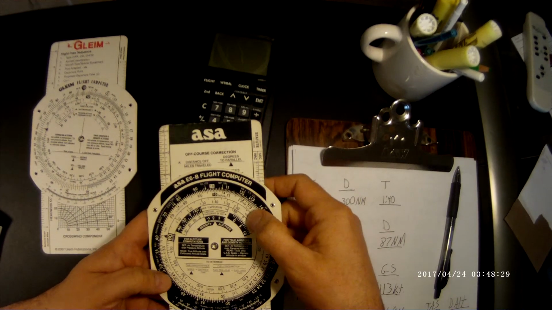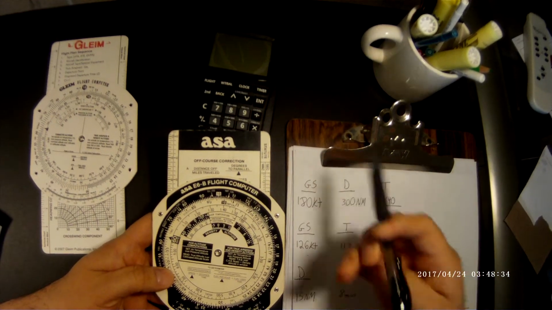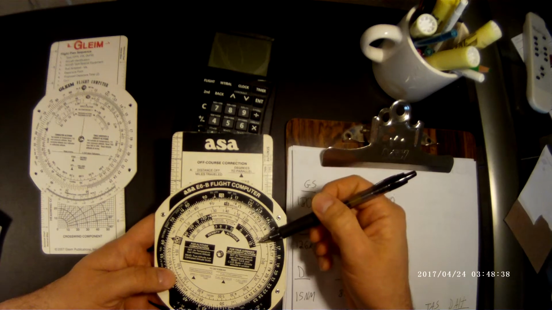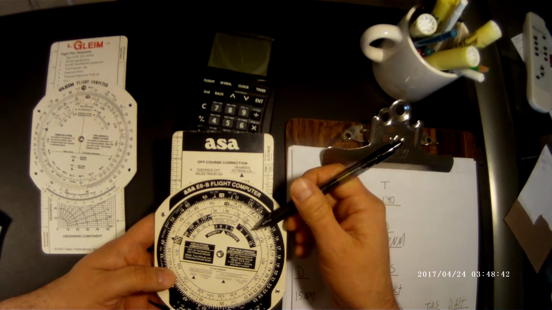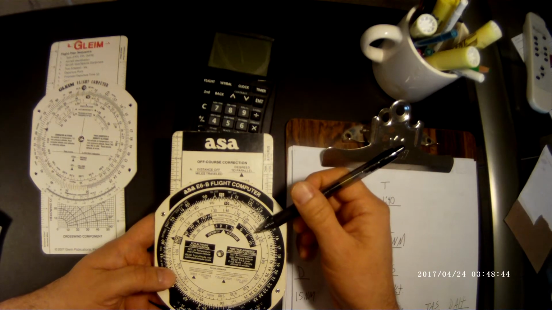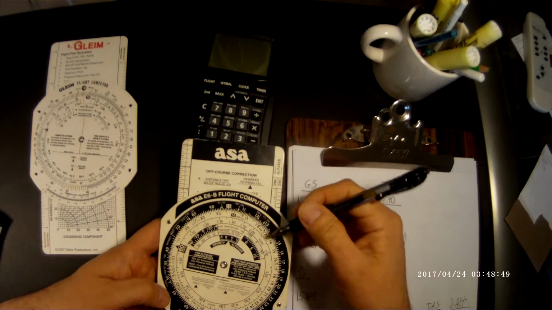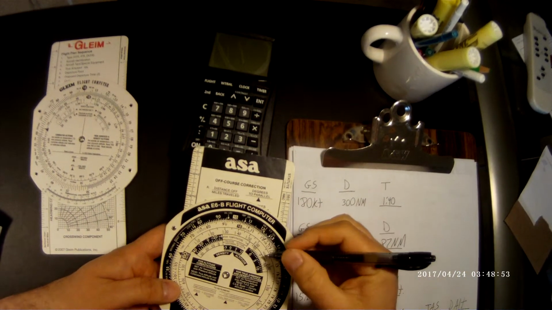So we'll look to the inside of this window and find minus 20. These tick marks, on the outside white numbers on the right-hand window of this E6B, are in 5 degrees Celsius. It's hard to see, they're really tiny, you have to look really close.